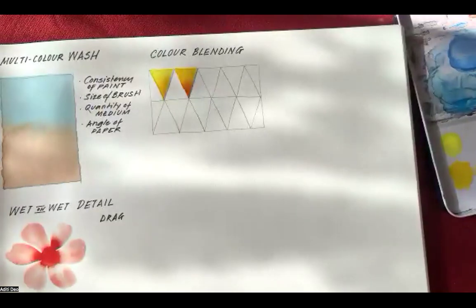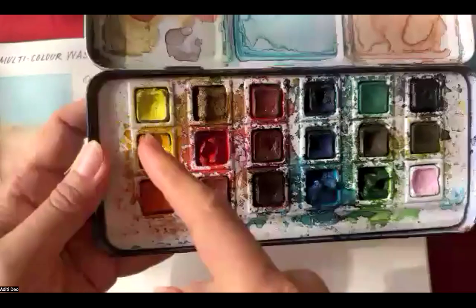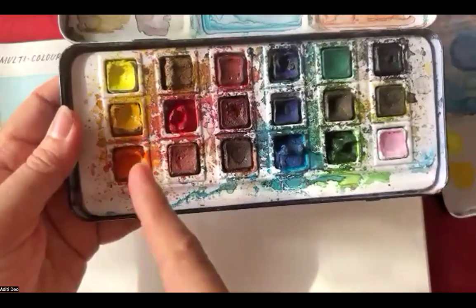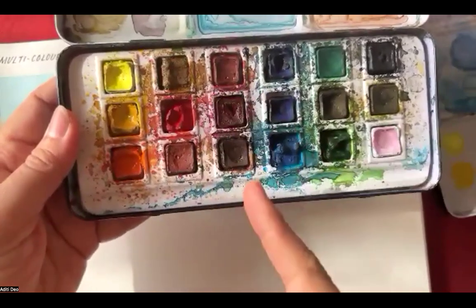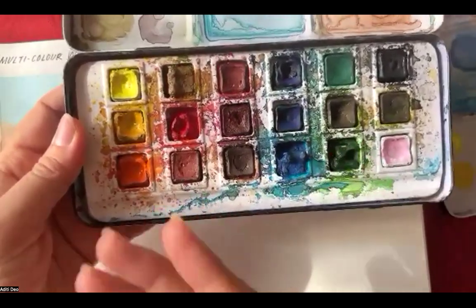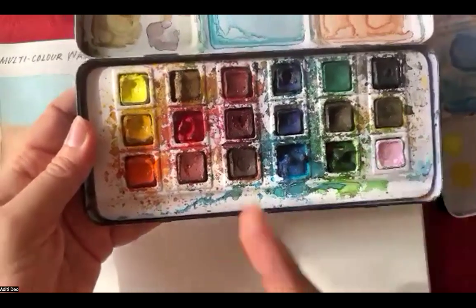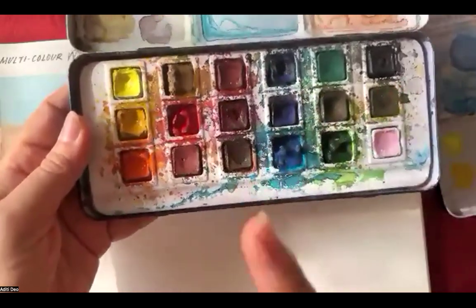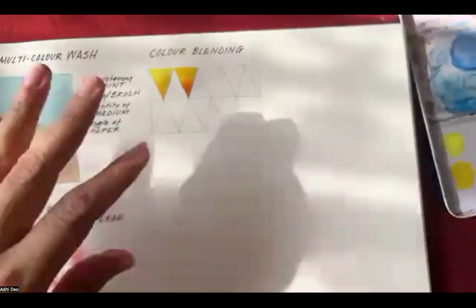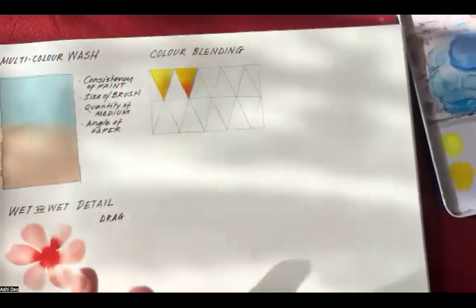So those of you who have 18 colors, you can go in this order. So come down one line, jump across, go up that line, jump across, come down that line. It doesn't matter which color you blend. I just want you to see that if you blend the neighbors, what it looks like, and it'll give you a nice chromatic blending also.